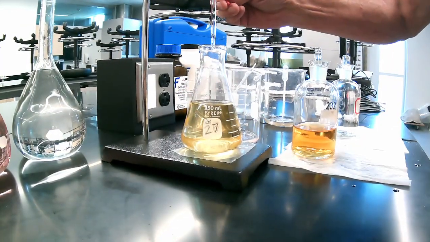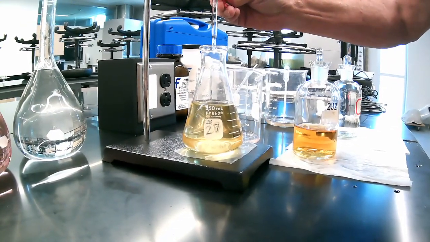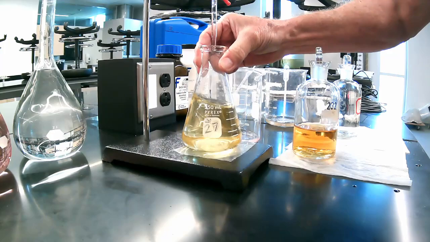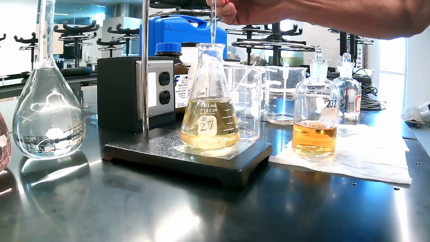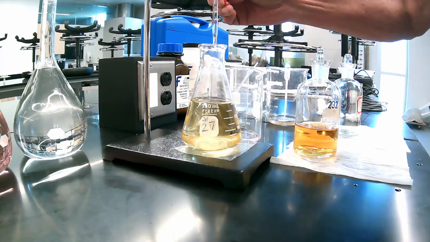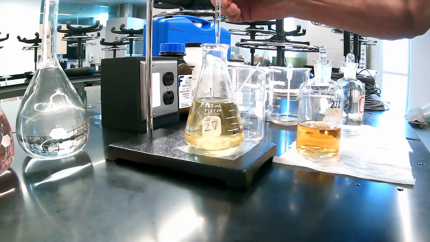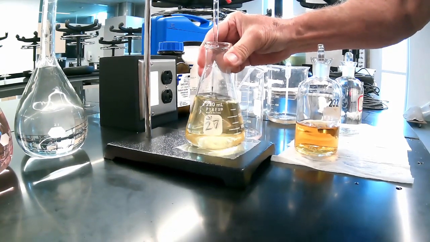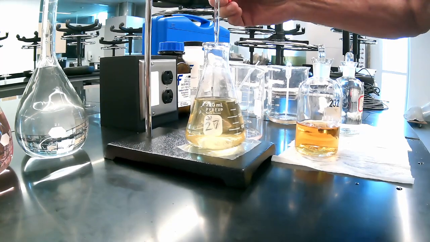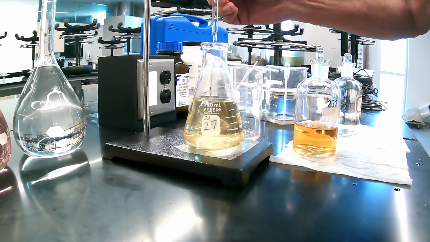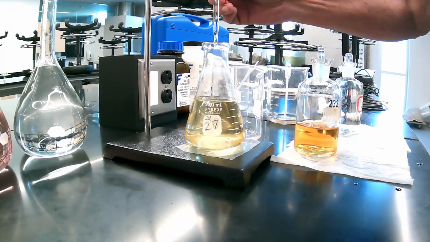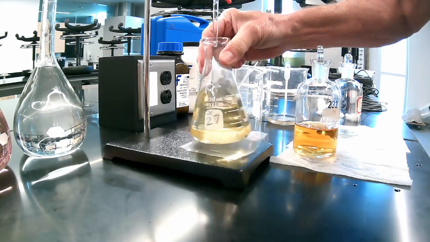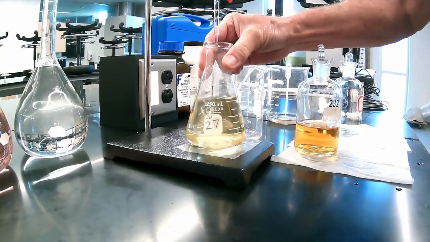So now we'll just do it a few drops at a time. A bit more. I'd like it to be a pale yellow. I'd like it a little more pale than that. Everybody's got their own preference, I guess. I do a lot of these, so it doesn't bother me to go a little bit further than other people might.